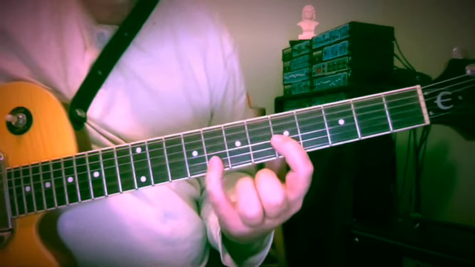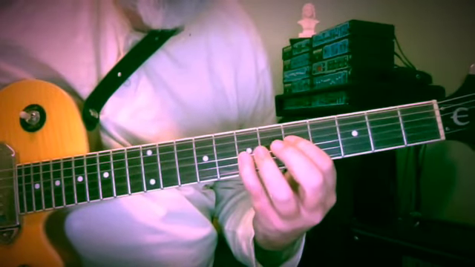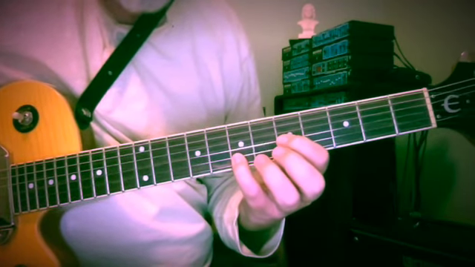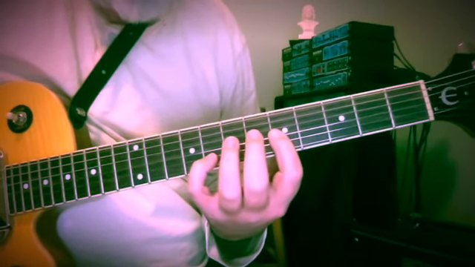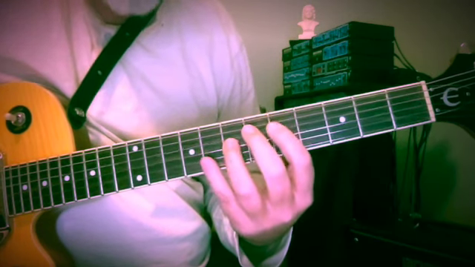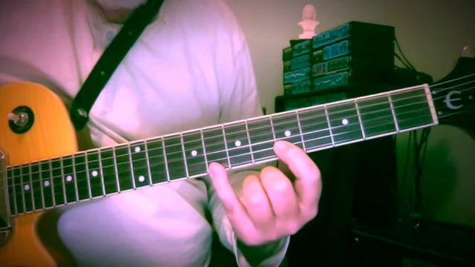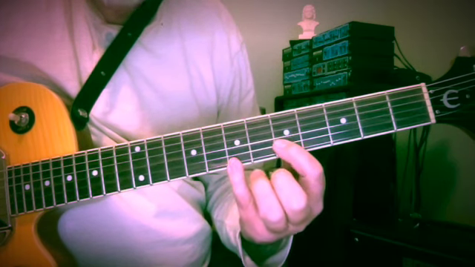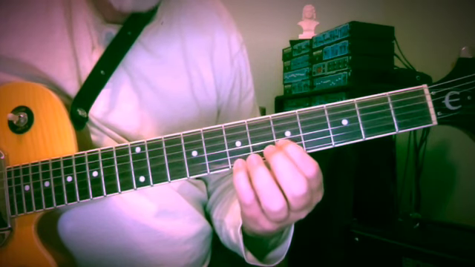Now, if we go to a fifth here, because we're involving the second string, we have to move this shape. We can't do that. We'd get an augmented fourth or a flatted fifth. So we have to move that note up. It's C and G, folks. 5th fret, 8th fret. If we move it over again, E and C. So it'd be too much. No, second string's not involved. So our fifth is here, E and B. 5 and 7.